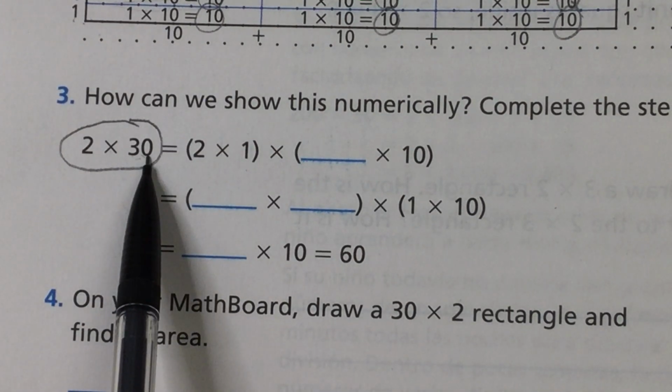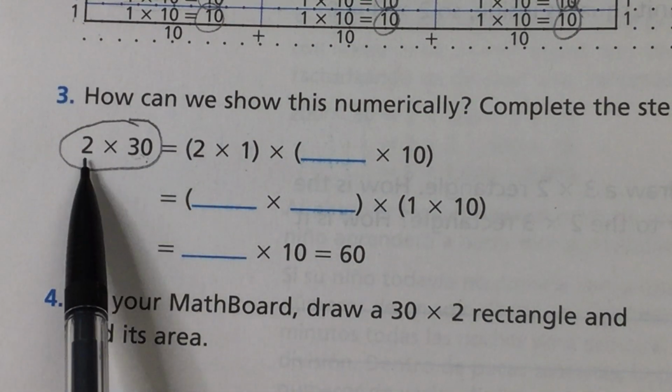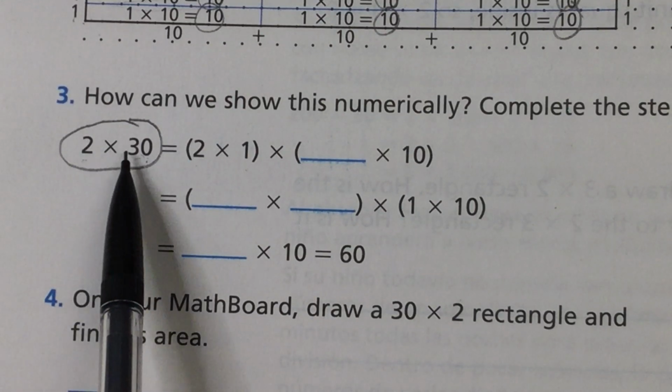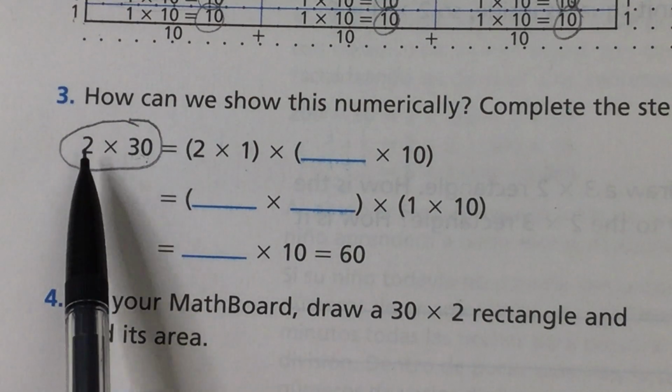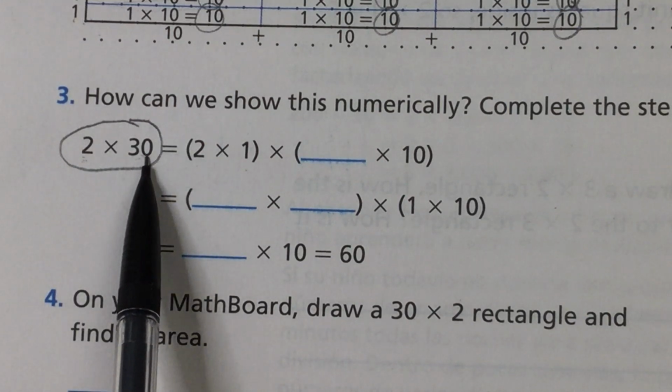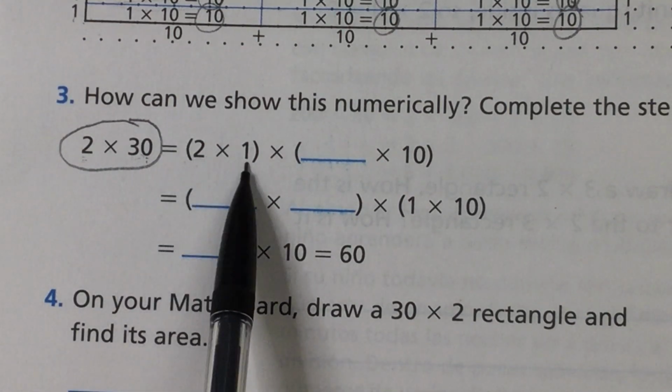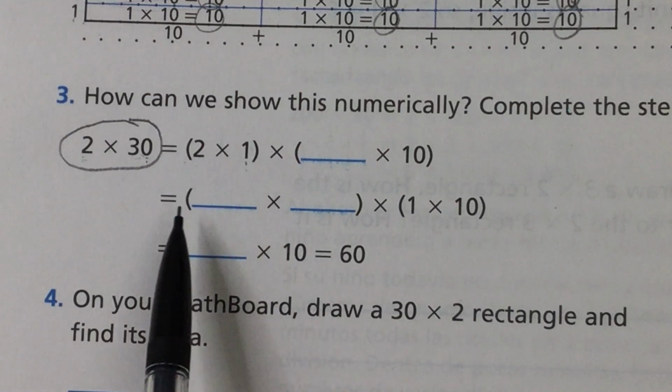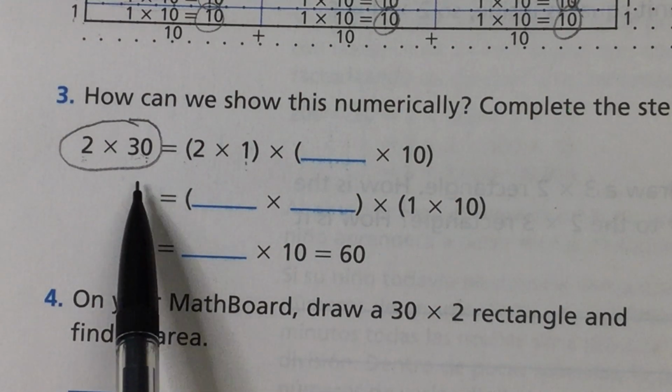So we have a 30. Look at this. The 2 here is going to take it 2 times the number in the tens place and then 2 times the number in the ones place. No, that's not how they're doing this one. I apologize. That's later. This one's actually easier.